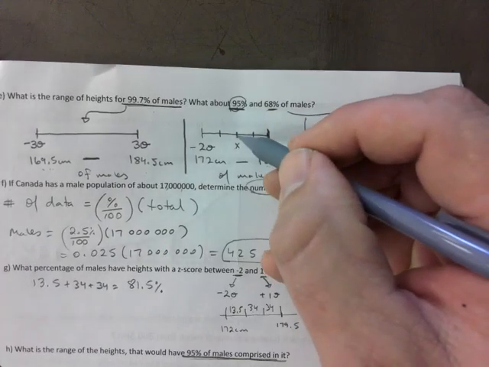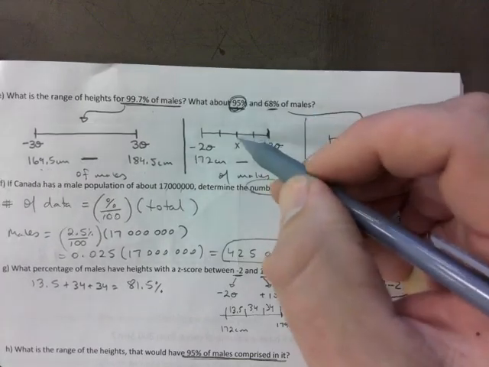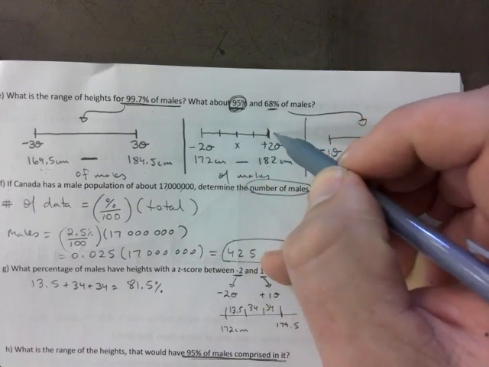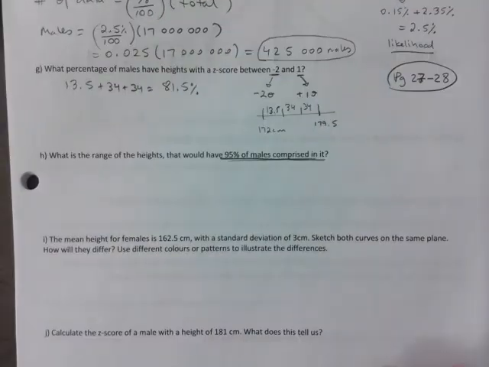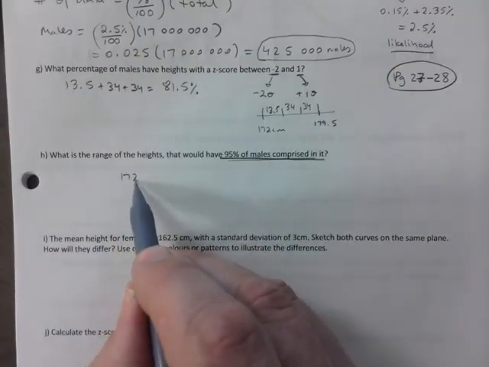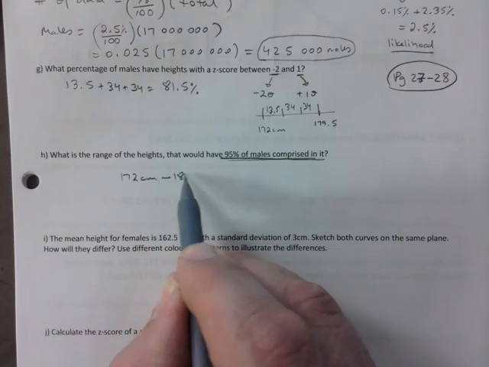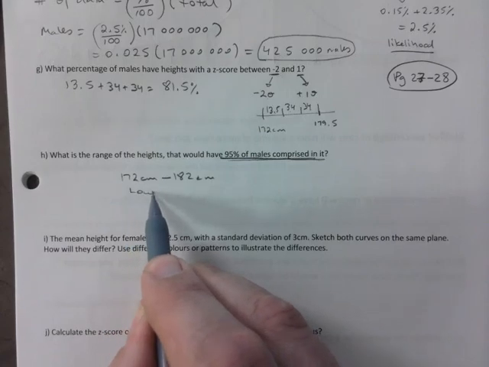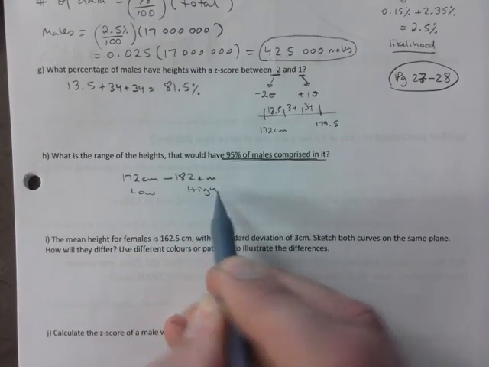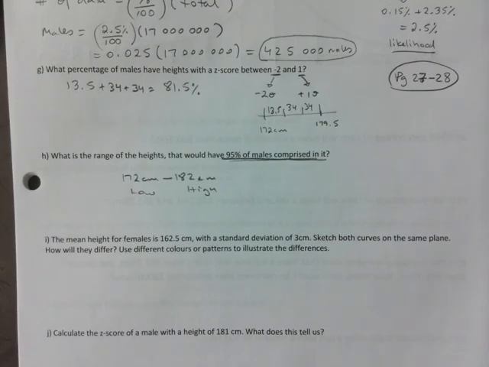The mean is always in the middle, but 95% tells me that it's 2 to the left and 2 to the right. That is the range. So we'll just say 172 centimeters to 182 centimeters. So I just read off. So this is the low, and this is the high end of the range.